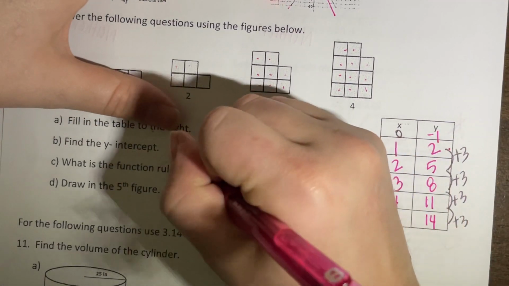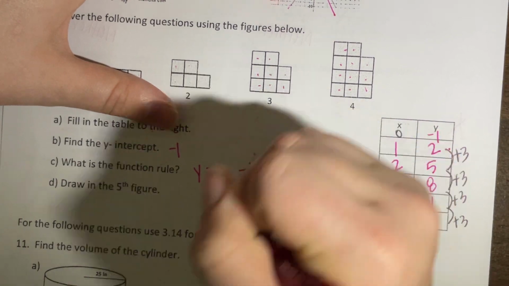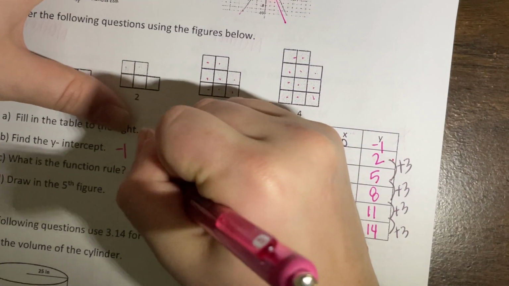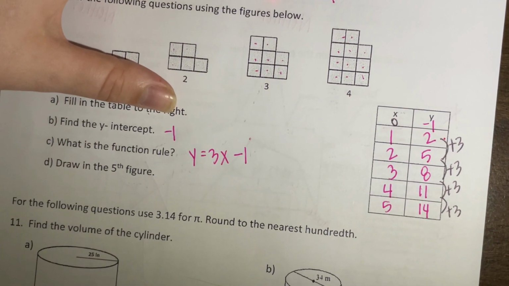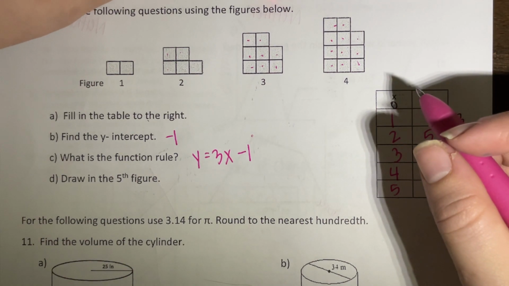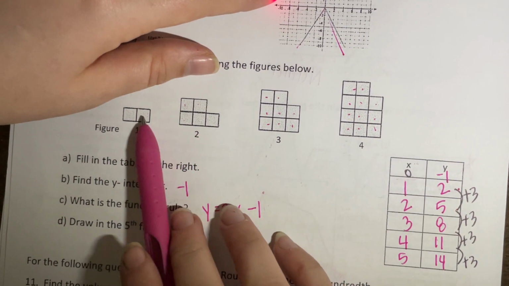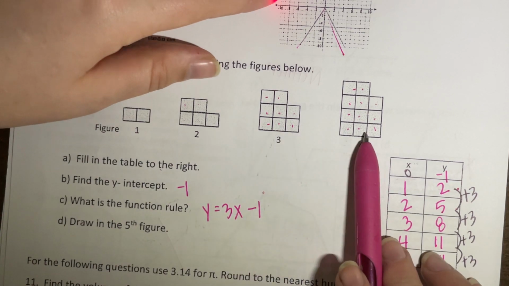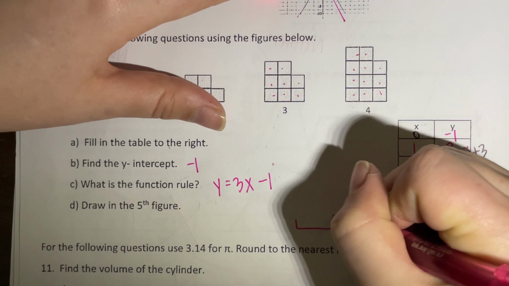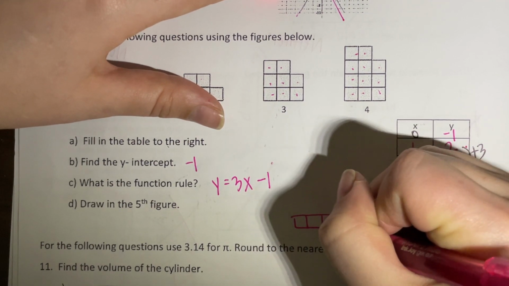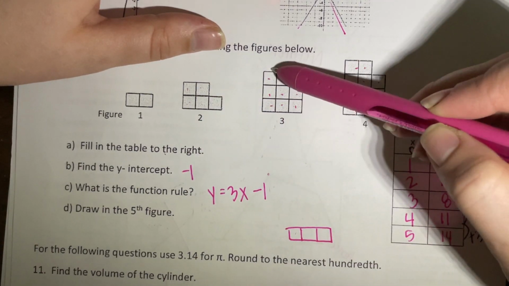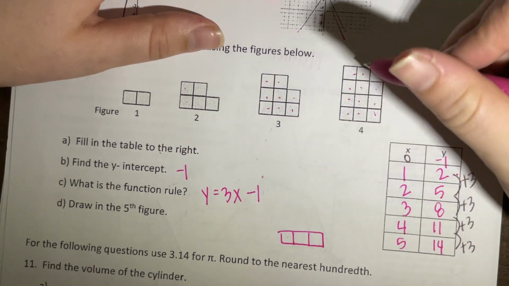The function rule, well, I know the y-intercept is -1. The slope is my constant change. That would be 3x. Draw the fifth figure. So let's see, I'm noticing it always has 3 on the bottom, okay? So 3 squares on the bottom. Okay, and then it goes from having 1 to going 2 up, then 3 up, then 4 up. So there must be 5 all the way up.